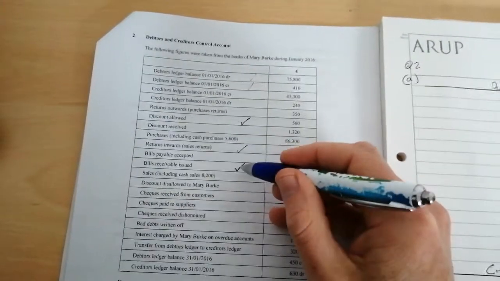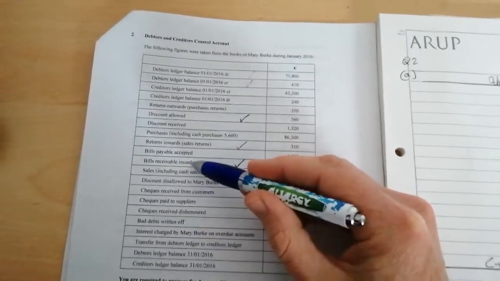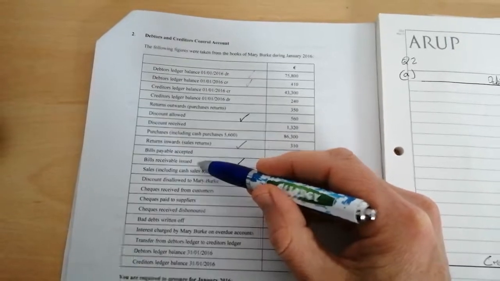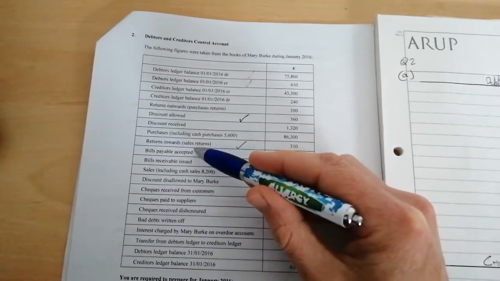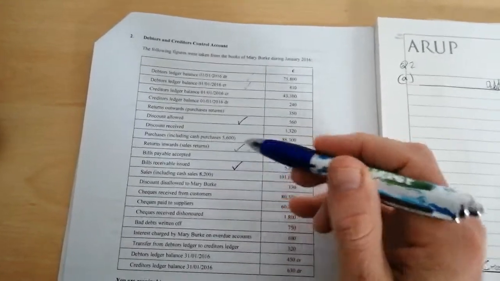Now, just for the time being, all I'm going to say is that bills, whether they're payable or receivable, if they're receivable, they're the debtor's control account and they always bring down the amount owed. If they're payable, they're creditor's control account and they always bring down the amount owed.